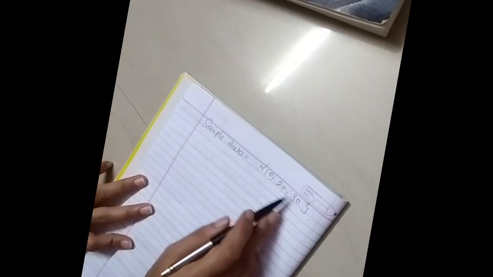So let's understand it with one example. Suppose we have data of 10, 20 and 30. For Z-score normalization, we need two things. First is the mean.